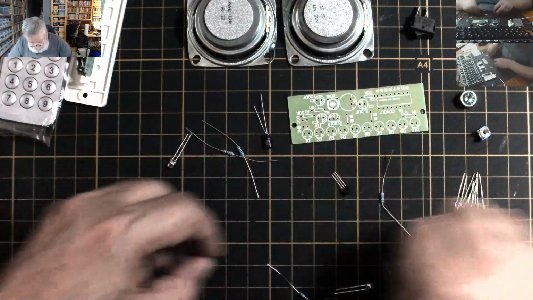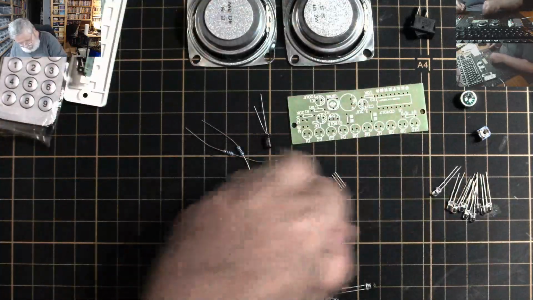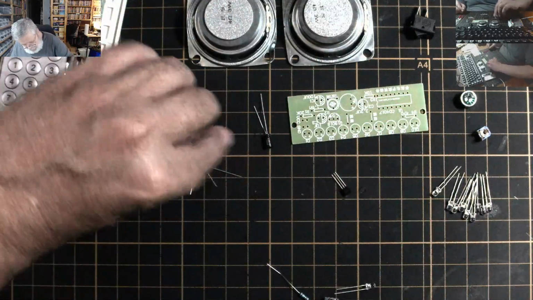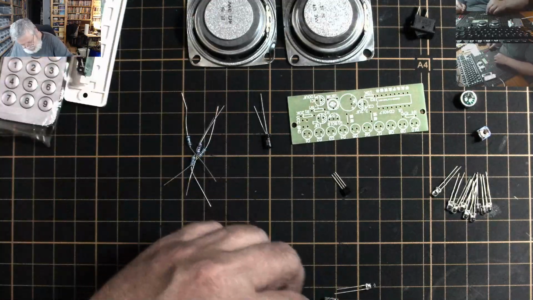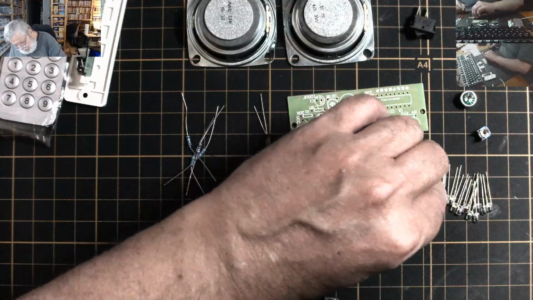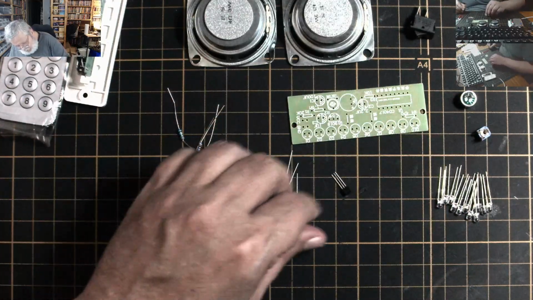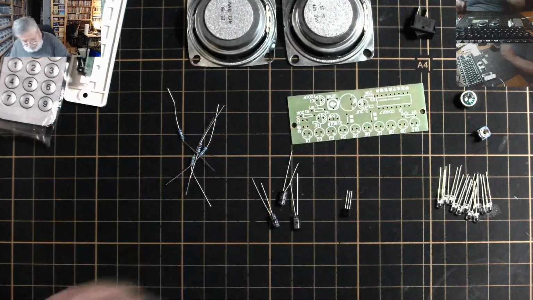What else? We got more LEDs. Another LED, a resistor, another resistor, LEDs, caps, and a transistor. Okay.